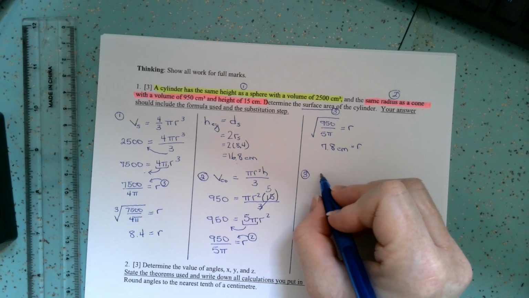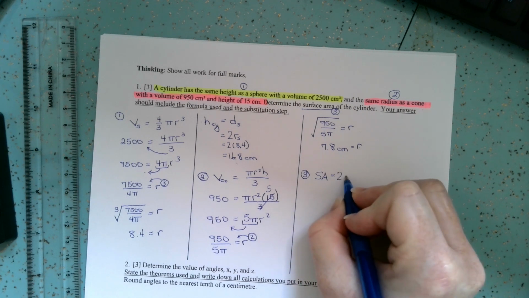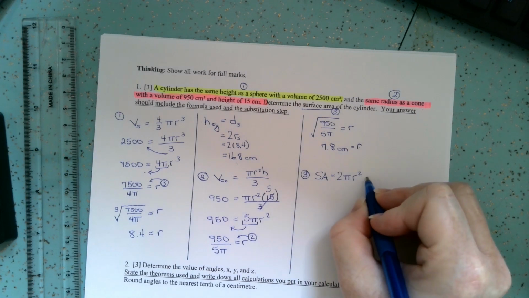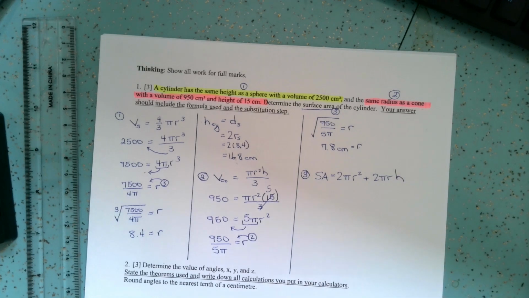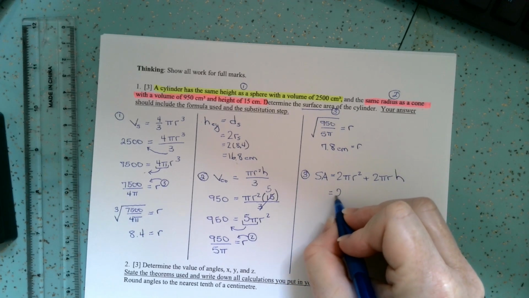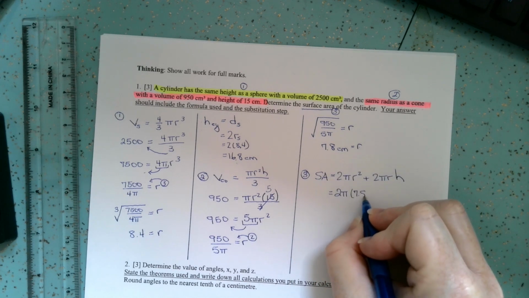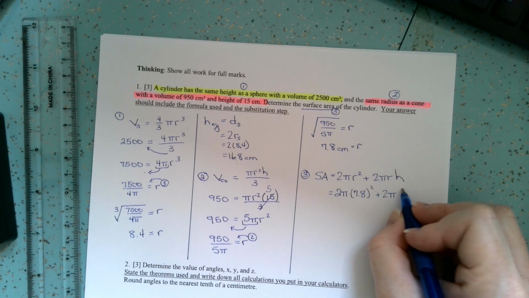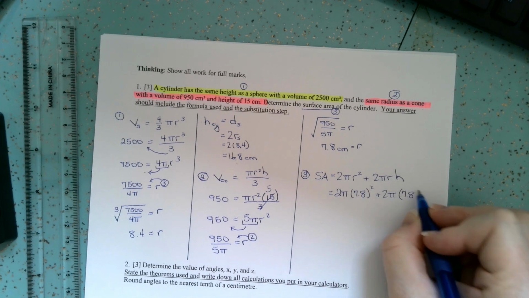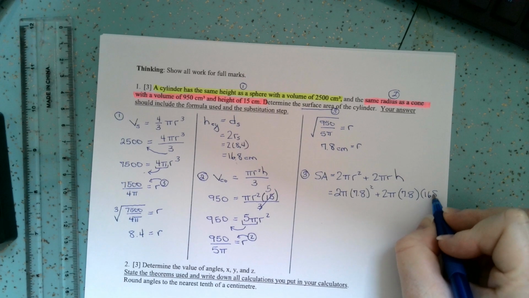I know that the formula for the surface area of a cylinder is 2 pi r squared plus 2 pi rh. So I'm going to go ahead and replace what I know. I know that the radius is 7.8, so that becomes 2 pi times 7.8 squared plus 2 pi times 7.8 times 16.8, because I know my height is 16.8.